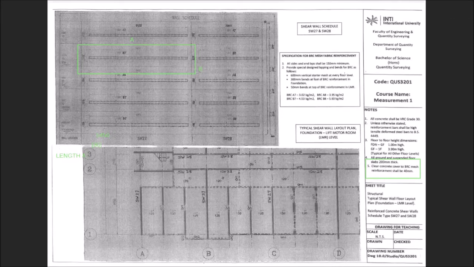How you want to get the length for B? 125. Deduct 2 concrete cover. Deduct 2/40. That is the length for concrete cover. Sorry, the length for B. So what you need to do next, you have to measure by total up the curve, and after that you can times with the height. That will be easier.